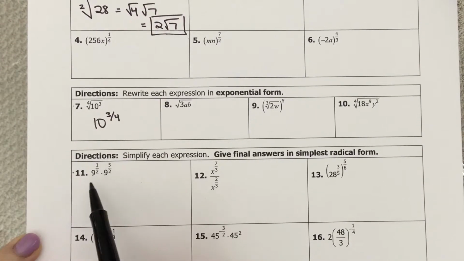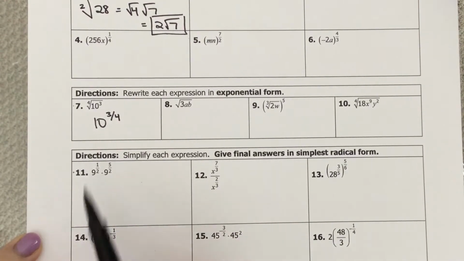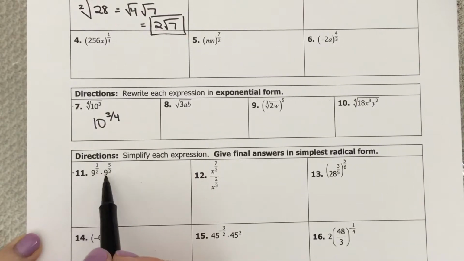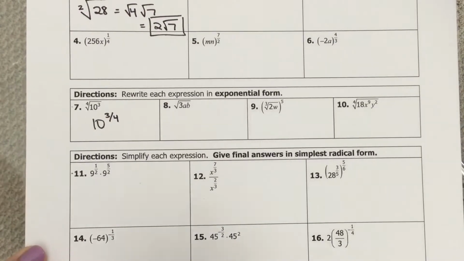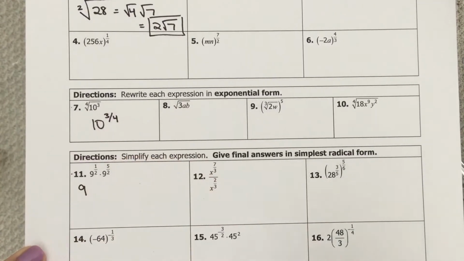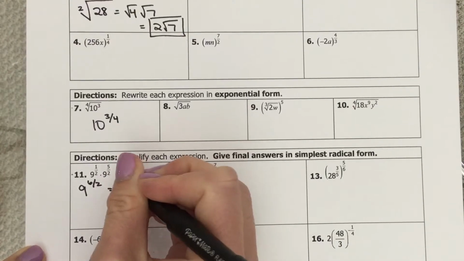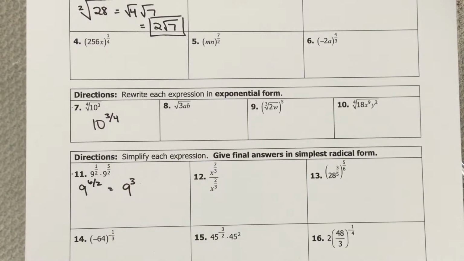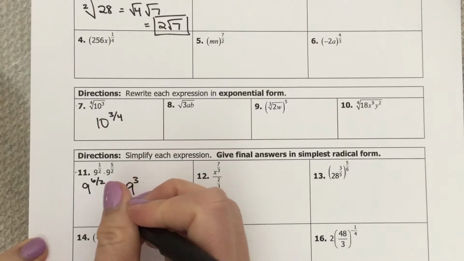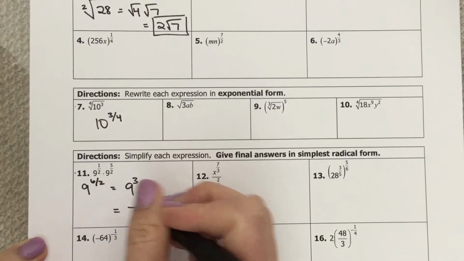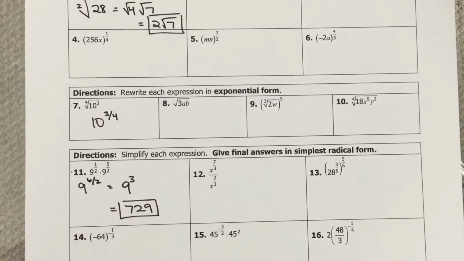Step 2, use the exponent rules to simplify the expression. So one of our rules says if we have the same base like this, and then you've got 2 different exponents, you can add those exponents together. So when we add 1/2 and 5/2, we get 6/2, which is the same as 3, and then you can take 9 and raise it to the 3rd power. So that would be 9 times 9 times 9, which would be 81 times 9, and that is 729.